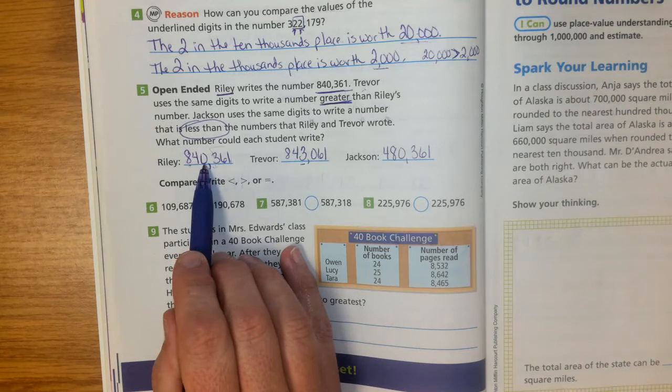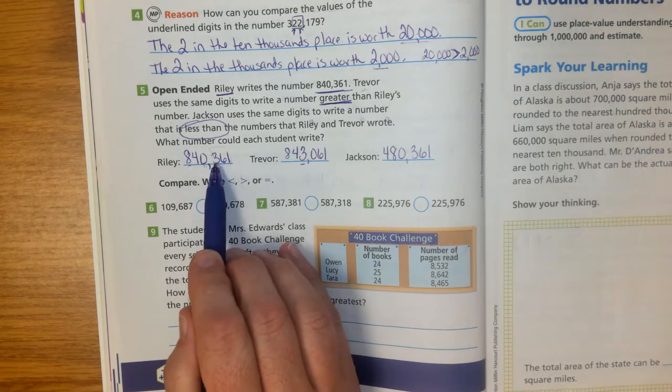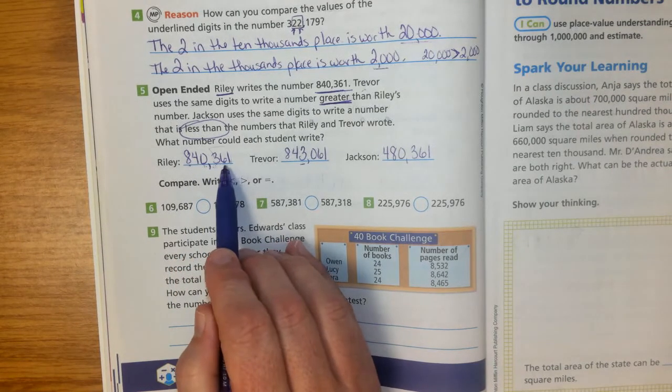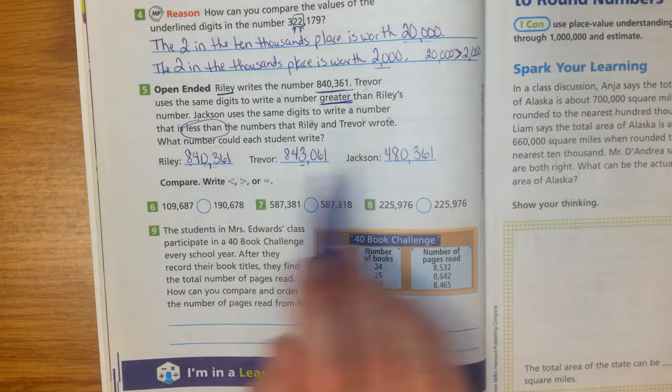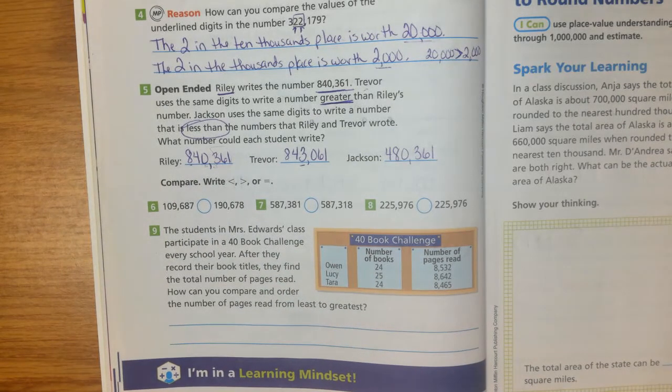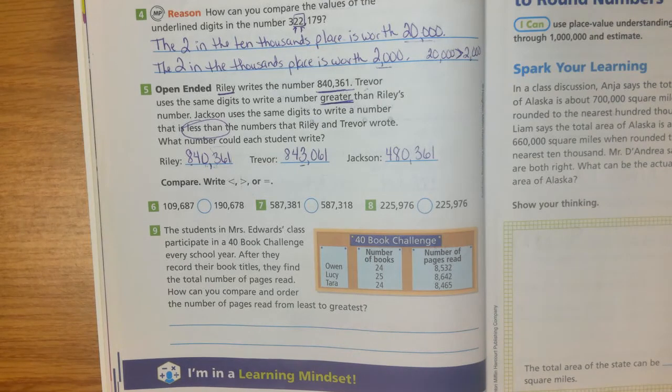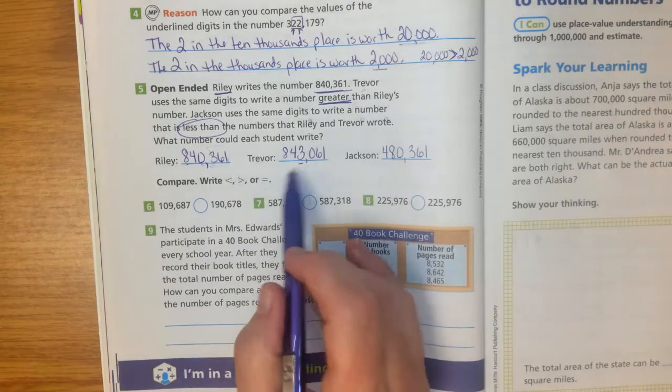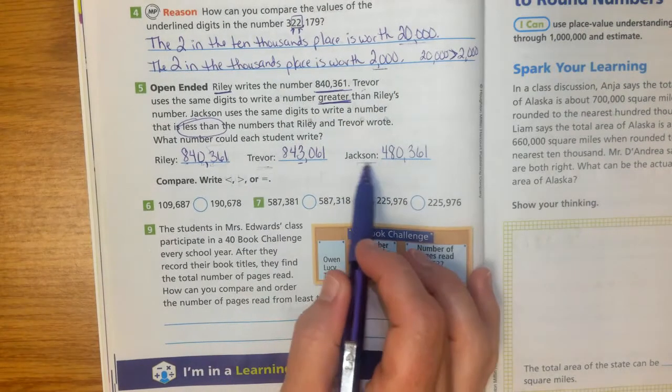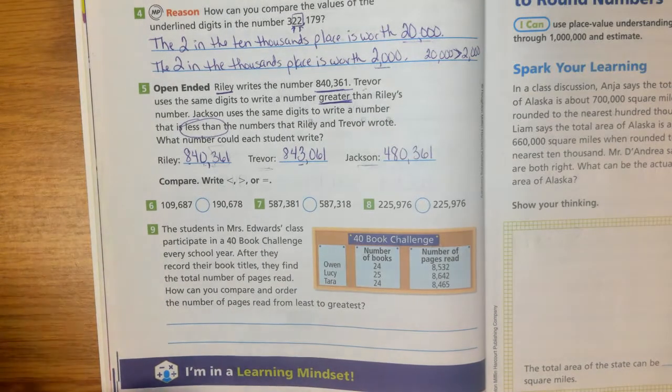I could keep my 0. I could keep my 3, and I could just switch my 1 and my 6 around. And that number would be less than this number. There are lots of different numbers that you could have chosen. Lots and lots of possible answers. You just have to make sure your place values make sense. Make sure Trevor's is bigger and Jackson's is smaller than Riley's.